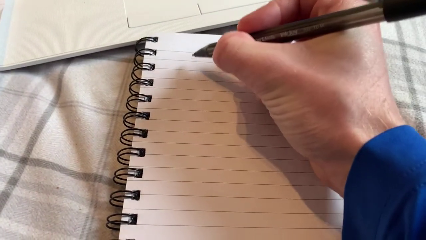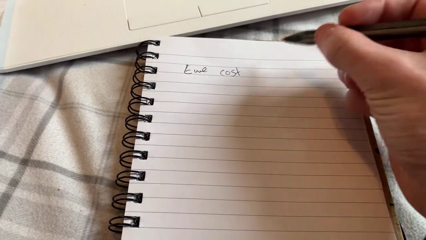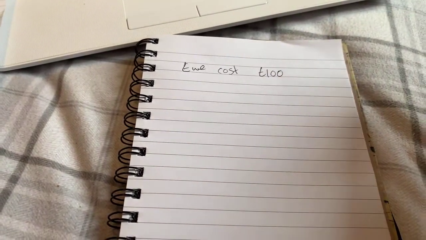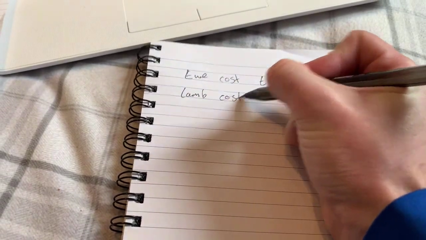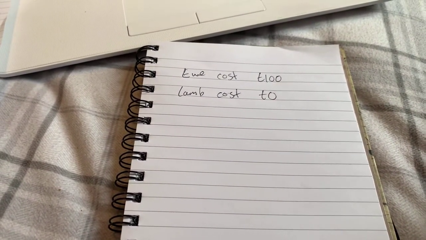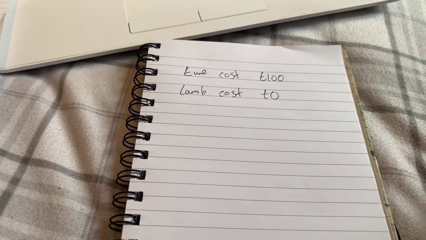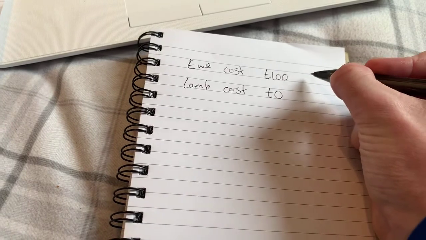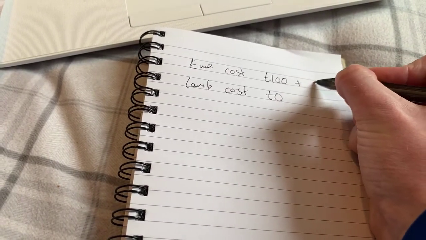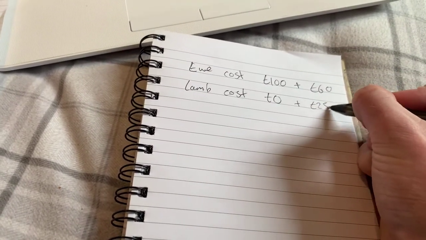So let's take a look at those figures for the lambs and the ewe. The ewe cost me originally £100, and each lamb cost me to buy £0. But as I said, remember, Farmer G had to feed those sheep. So, how much did it cost me to feed the ewe? That was £60 for the year, and each lamb was £25.